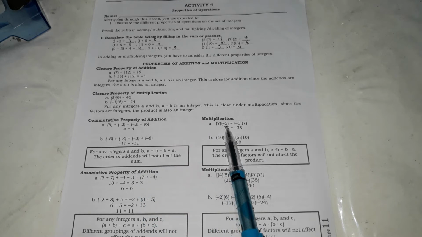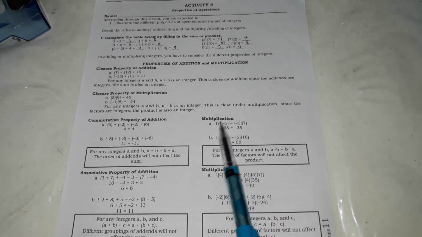So, 6 plus negative 2, it's positive 4. Negative 2 plus 6 is positive 4. 7 times negative 5 is negative 35. Tapos negative 5 times 7 is negative 35. Ibig sabihin, kahit baliktarin mo yung numbers, dapat pareho pa rin yung answers. So, the order of addends and the order of factors will not affect the sum and the product. So, kahit baliktad yung mga numbers, it should not affect the product and the sum.